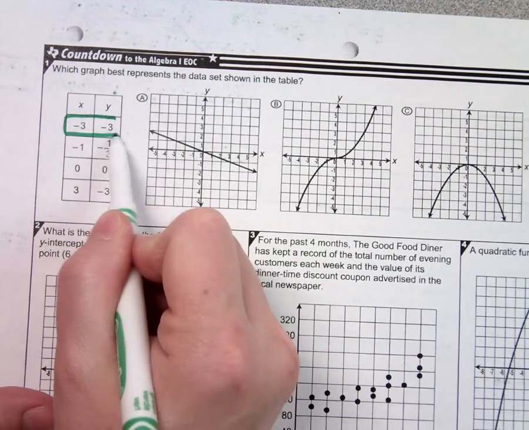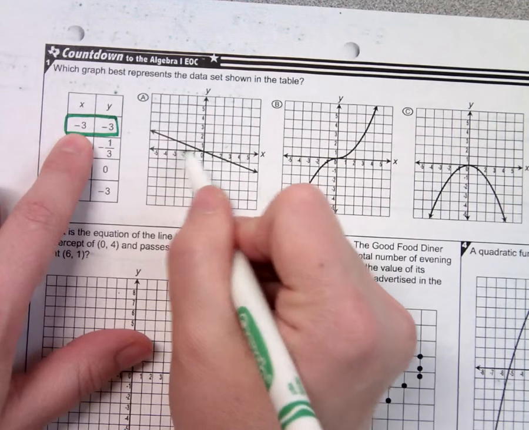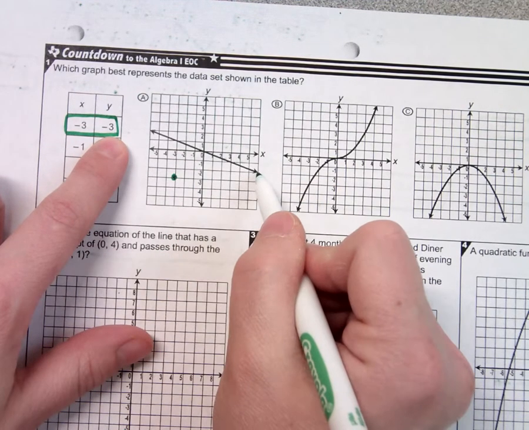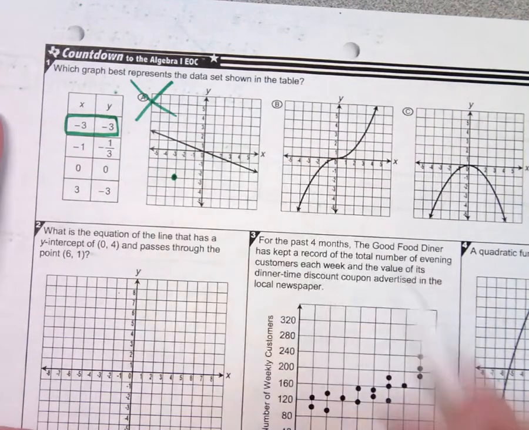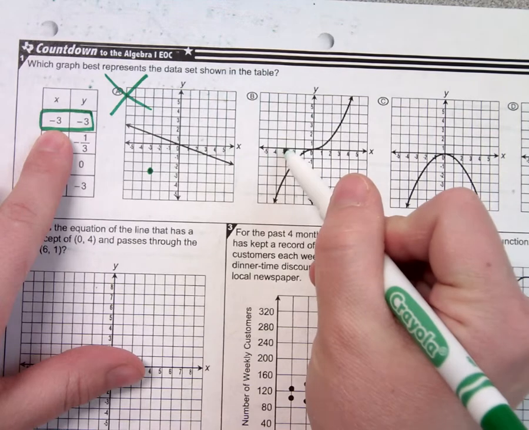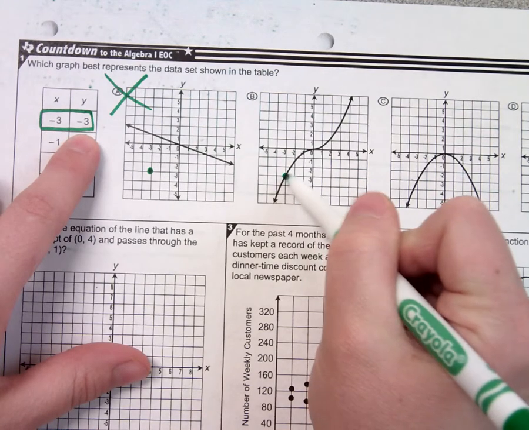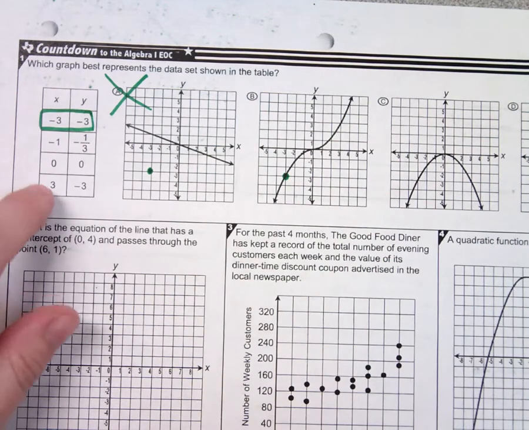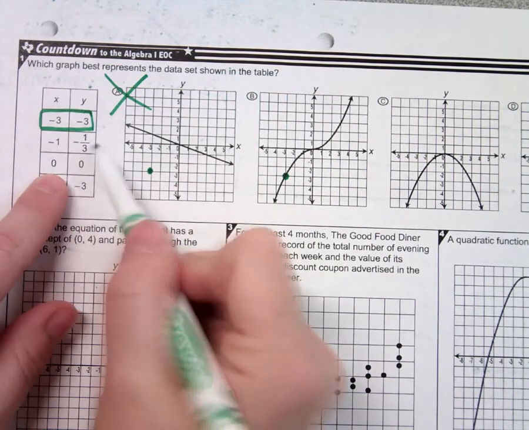So first, let me look for -3, -3. I'm going to go left 3 and down 3. Is this point on that line? No, so it can't be A. Let's look at B. If I go left 3 and down 3, is my graph going through that point? Yes. Okay, I'm going to skip the fraction.